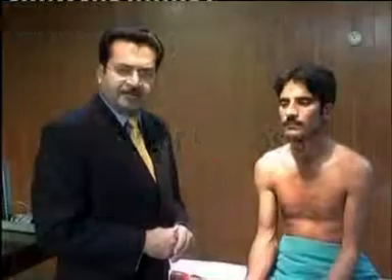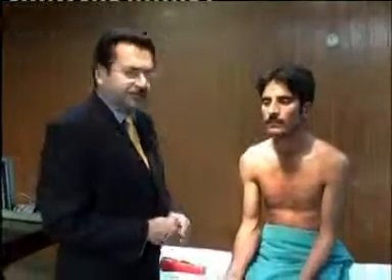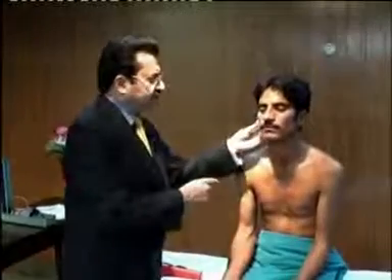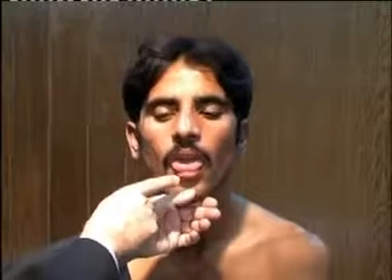Cyanosis, that may be a command in the examination. You start from the tip of the nose, look at the ear lobules for any bluish discoloration, look at the lips for any bluish discoloration, look at the tip of the tongue and the buccal mucosa, and also look at the gums as well. And then you go on to the hands, look at the nail bed for any bluish discoloration.